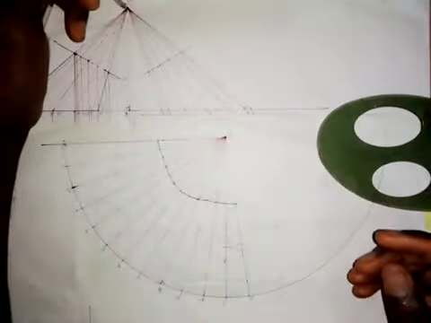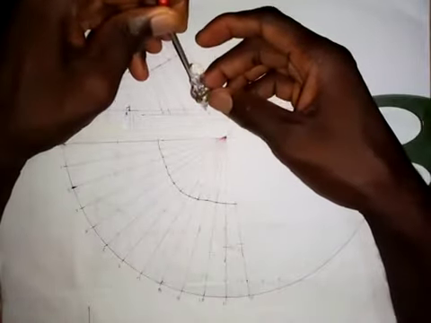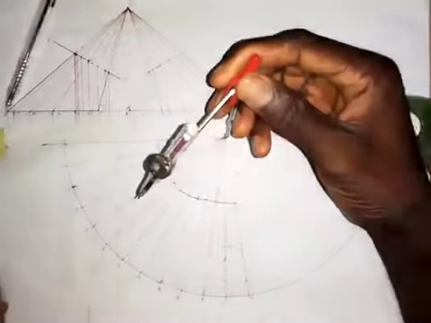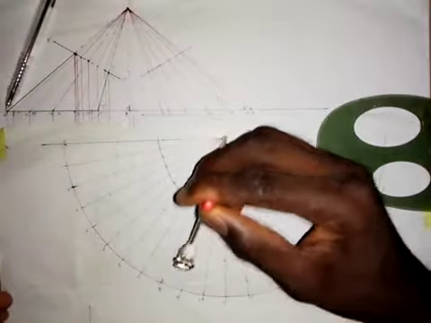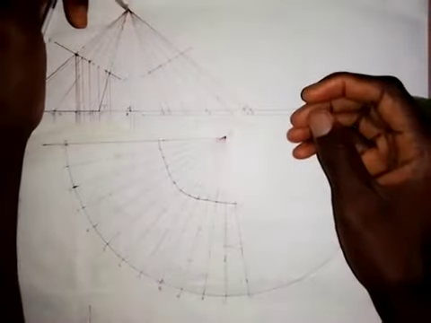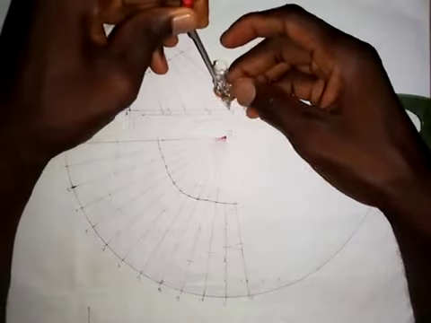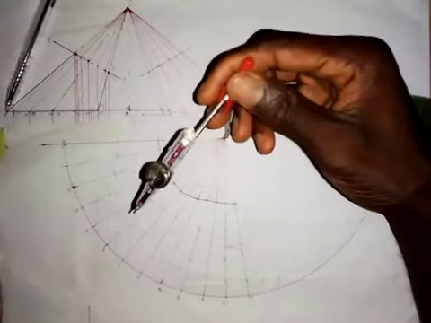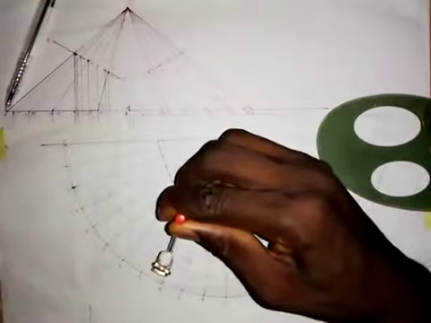Then we also have 3 and 9. They are together on the same point, so I take this distance, put at point O, and make an arc on 3 and an arc on 9. Then we have 4, 8, together on the same point, so I make an arc here and here on 8.